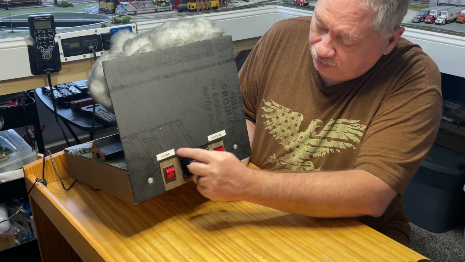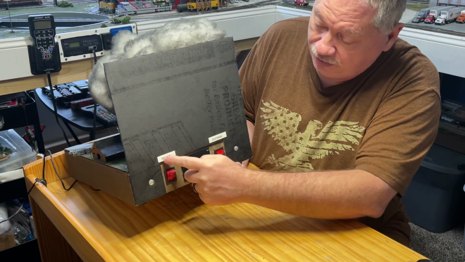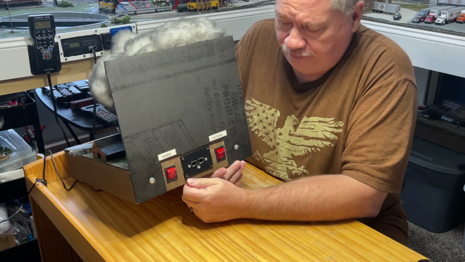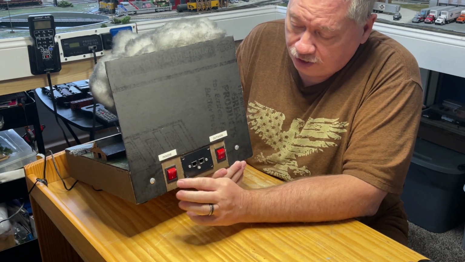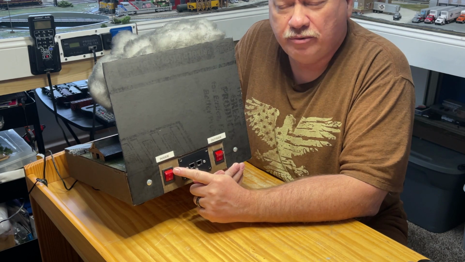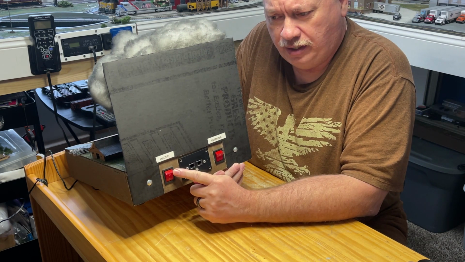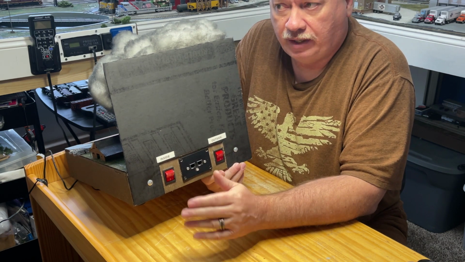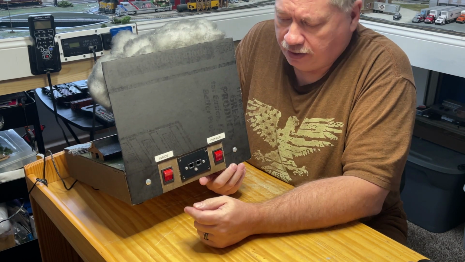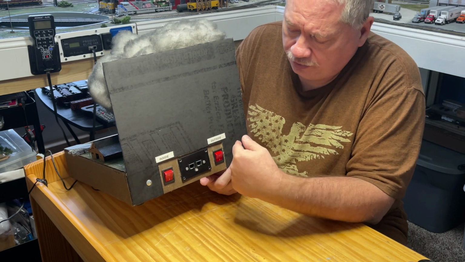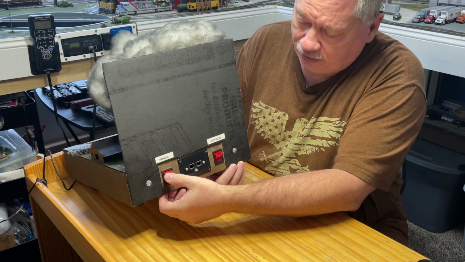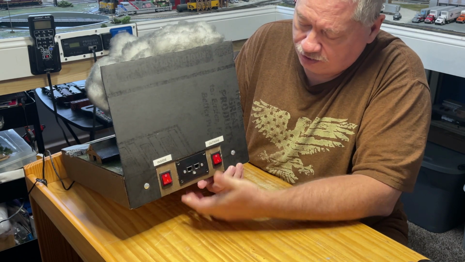And then I have these switches here. You see inside and outside. I have this set up, as I said at the top of the show, where this can run with a club layout at a train show or whatever, or I could run it with my own power supply. And the way I do that are these two switches.